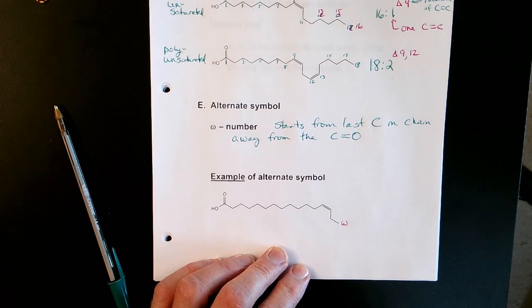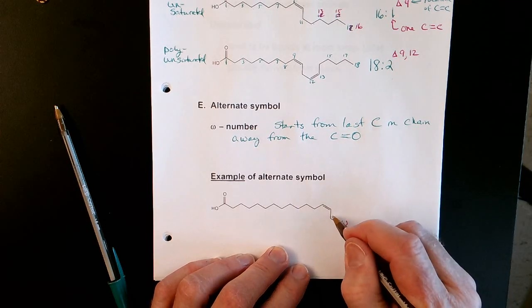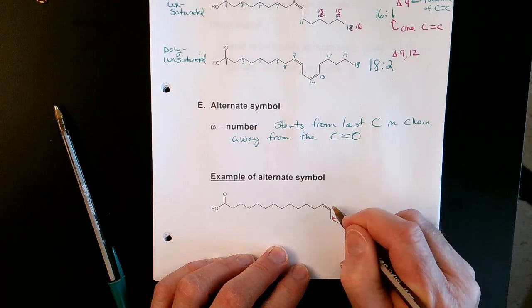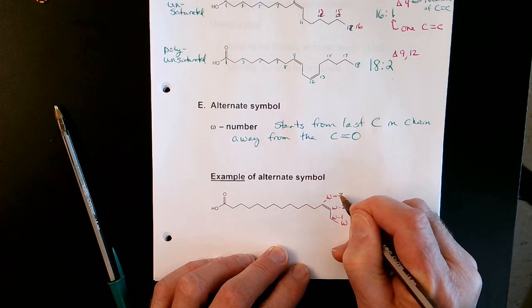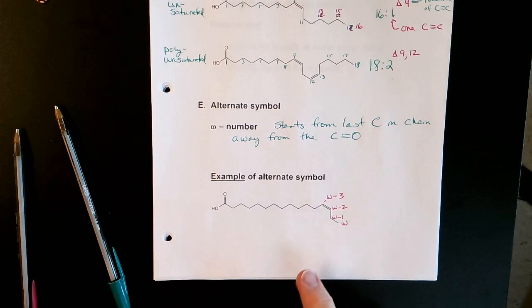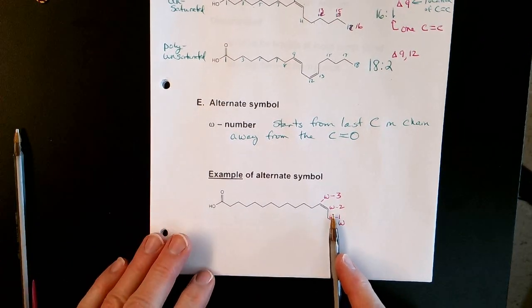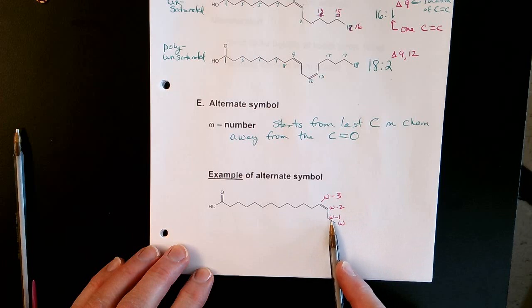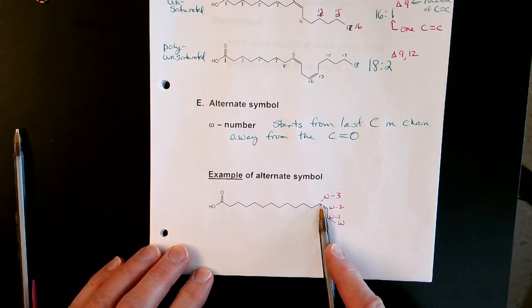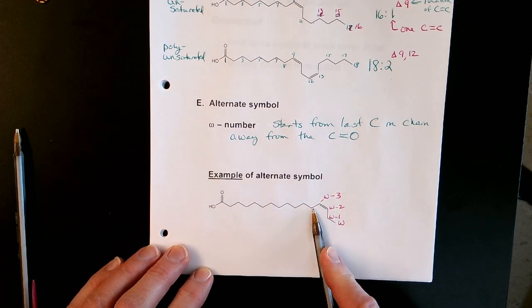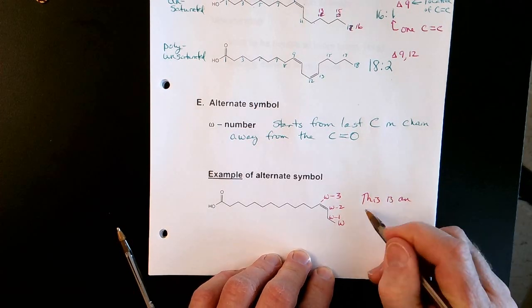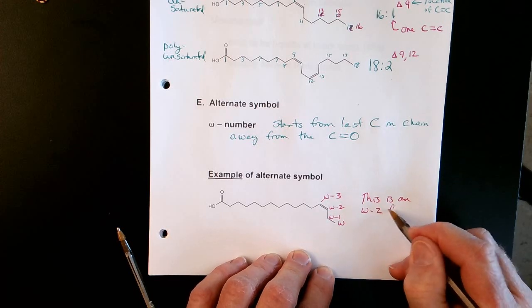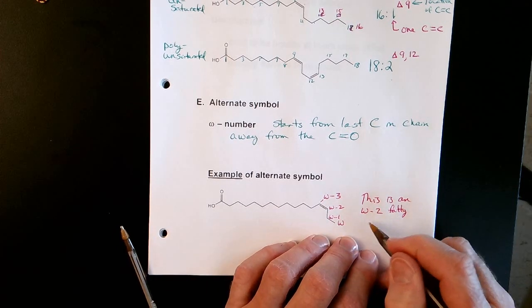So here's omega, that's the last one. Here's omega 1, here's omega 2, and here's omega 3. You may see numbers like that. This one would technically be omega 2 because it starts on the omega 2 carbon and stretches to number 3. The famous ones, omega 3, would start at 3 and go to here. So this one, this is an omega 2 fatty acid.